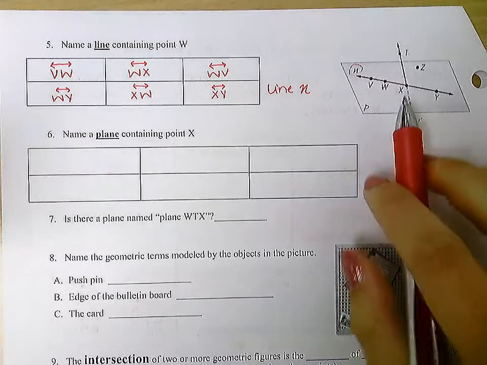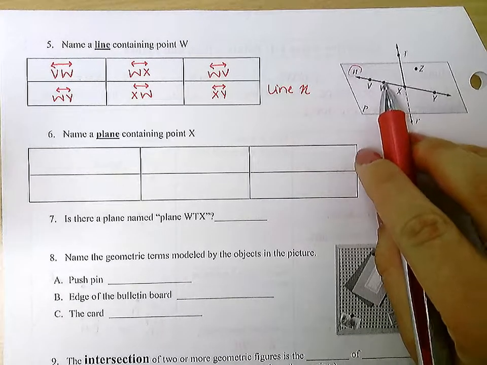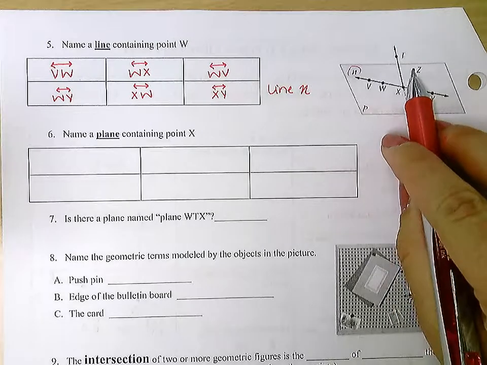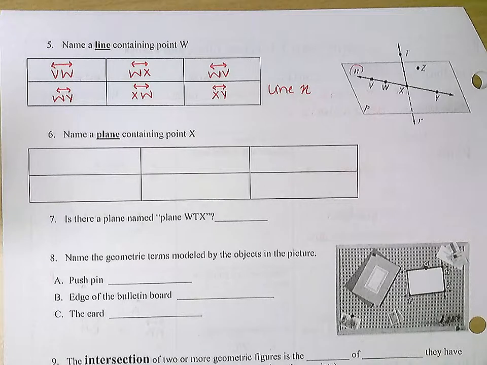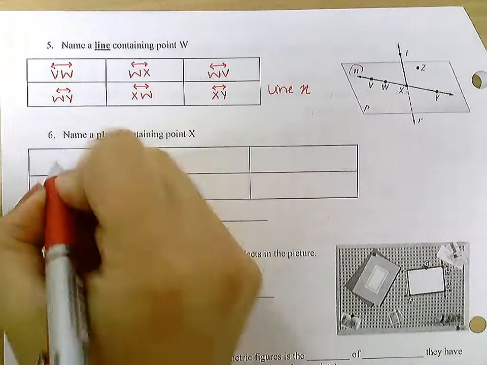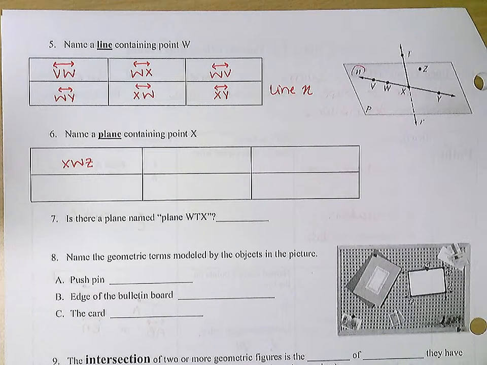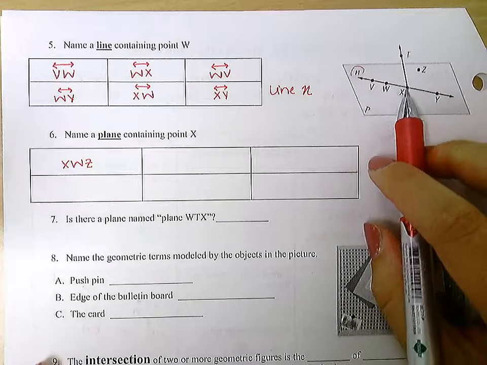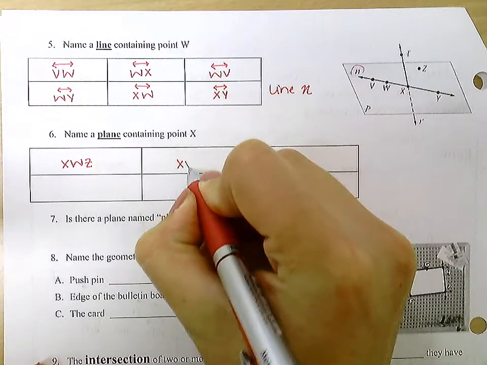So to name a plane here, what I could do is say X, W, and then Z. So you can see how they kind of make that triangular shape when you're naming a plane. So I could say this is plane X, W, Z. I could also say this plane is XVZ.